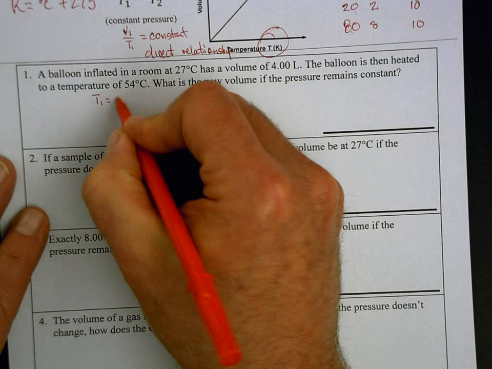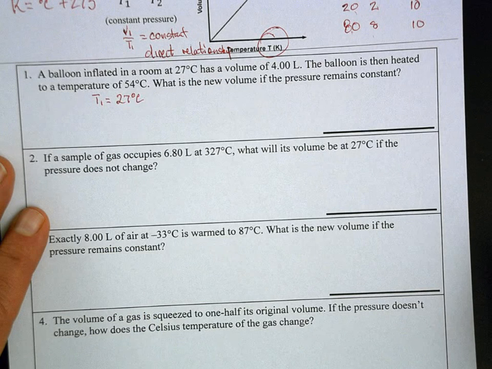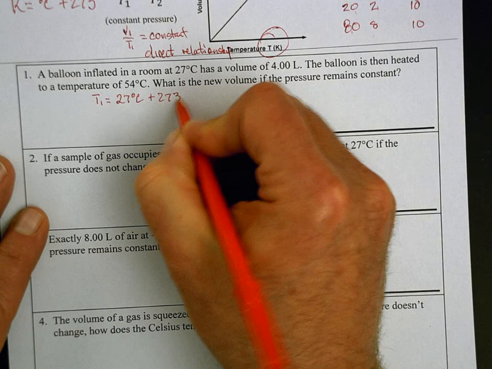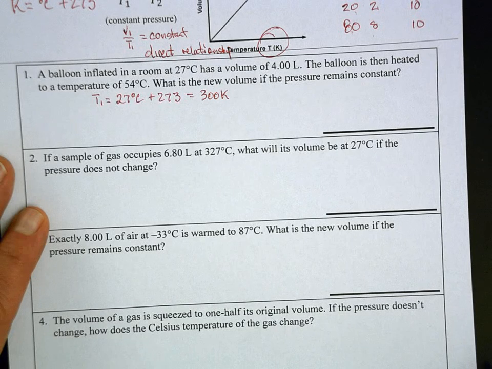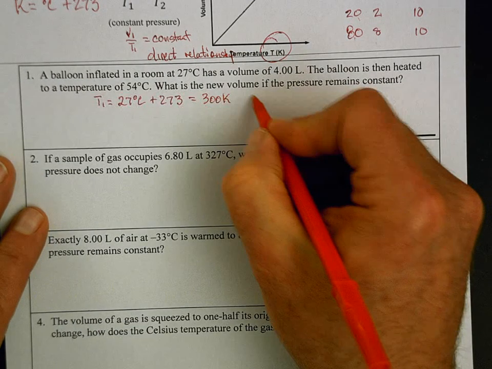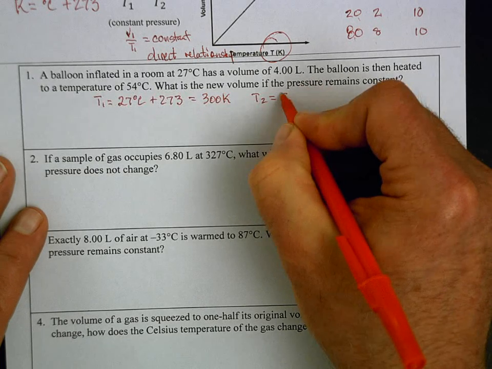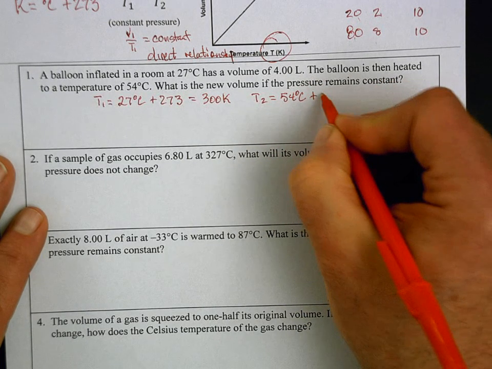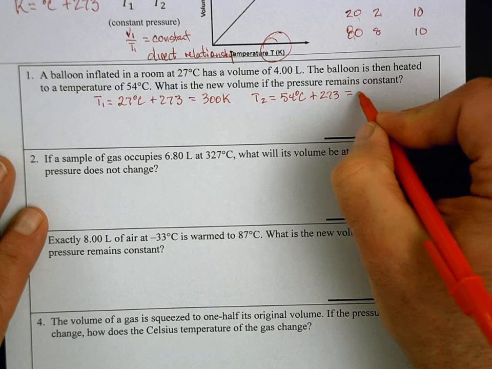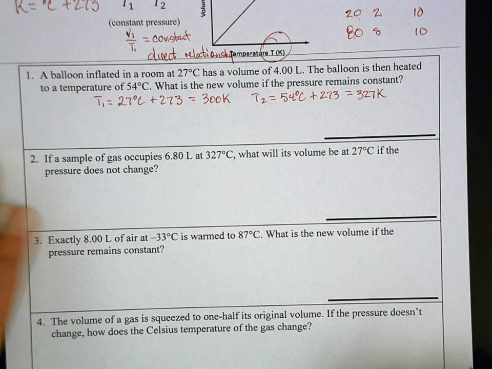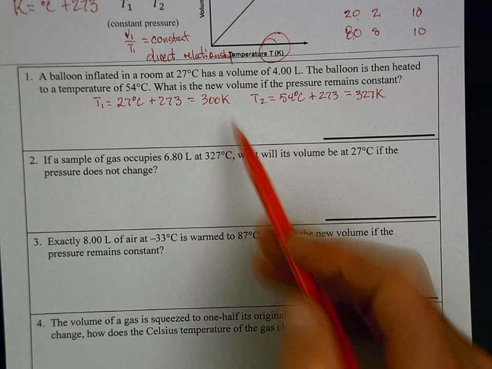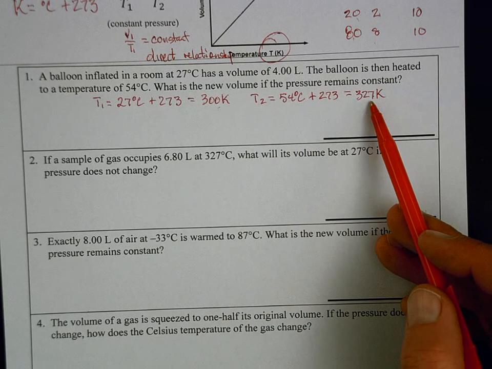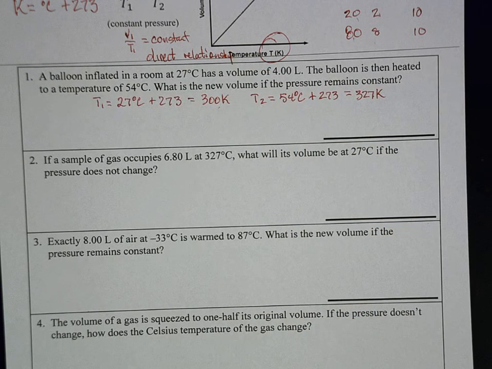First thing though, that first temperature, can't use the 27. Have to add 273 to it, which gives us 300 K. And the second temperature, have to take the 54, add 273, and we're up to 327 K. Now notice that in Kelvin, we're not doubling anymore. We're going to go from 300 to 327. So it's going to go up a little bit, okay, but it's not double, not in Kelvin.